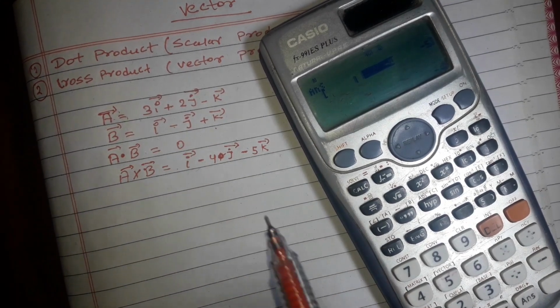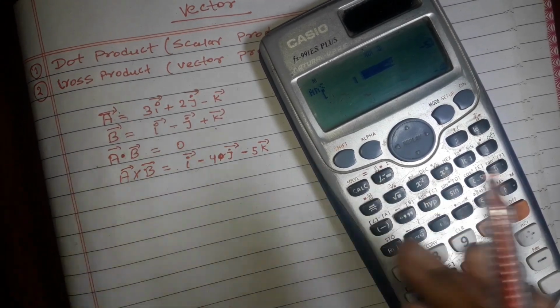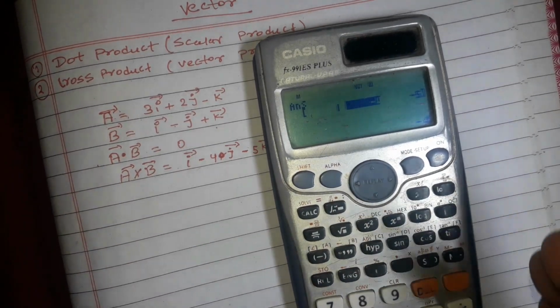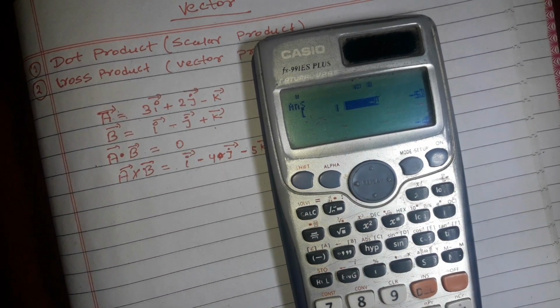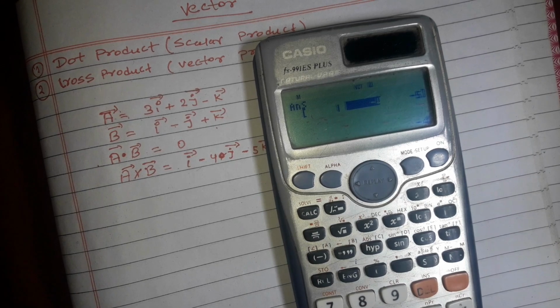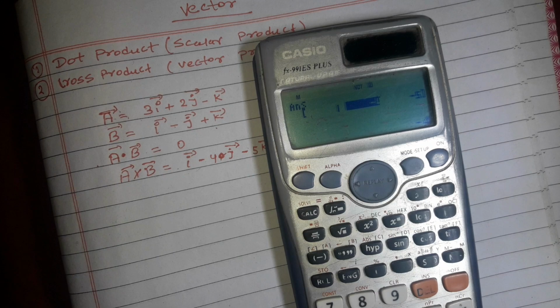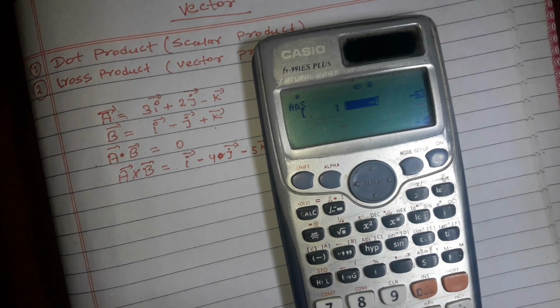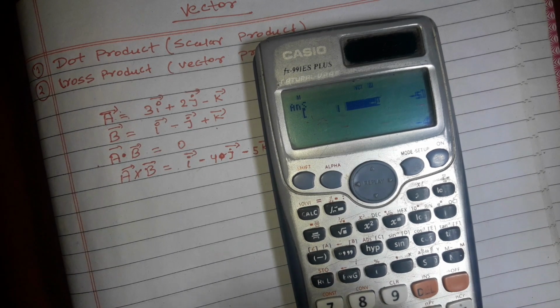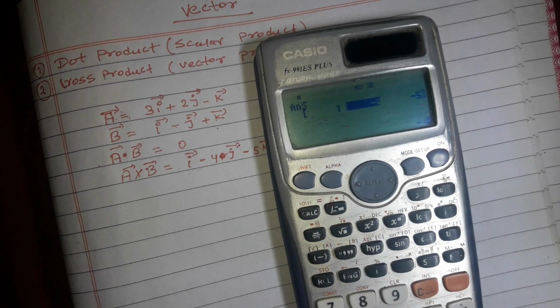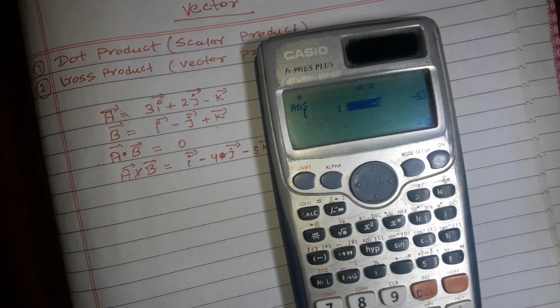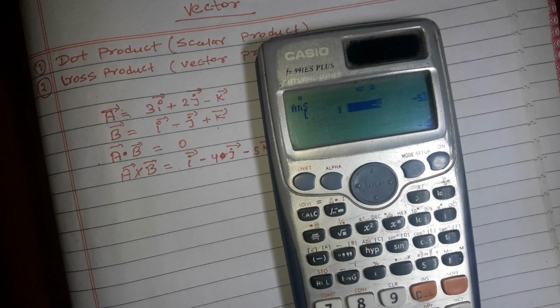See how easy this is, direct, and after practicing it you will be able to find the dot product and cross product in just some seconds. It will be so easy for you in examinations, and you can top competitive exams. It will be so helpful.